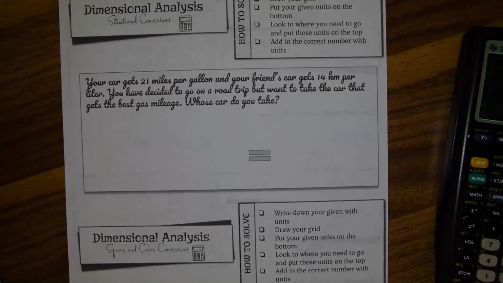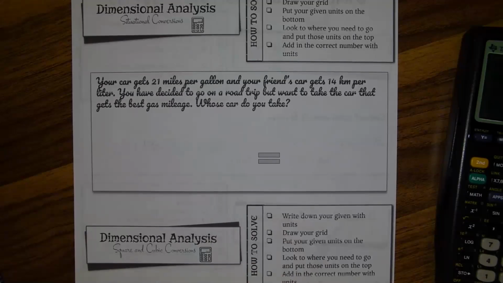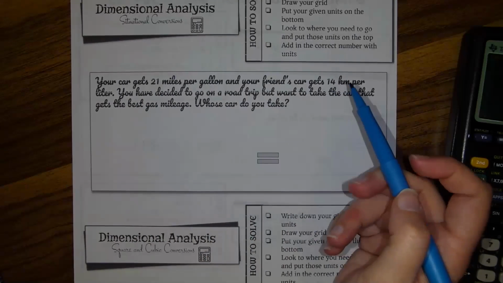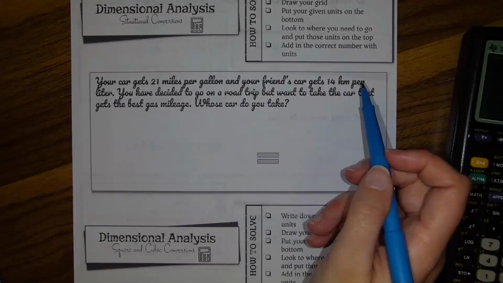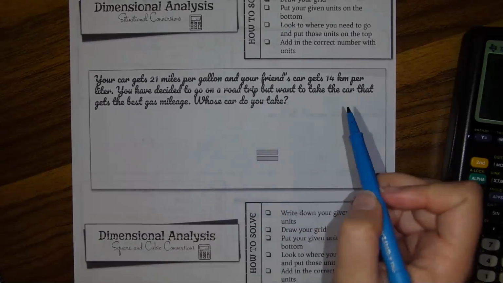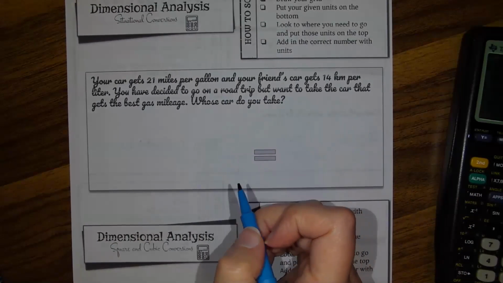Okay. Now we might have some situational conversions, in which case I may not be able to give you the exact answer or the exact grid, because it depends on how you approach the situational conversion. So your car gets 21 miles per gallon and your friend's car gets 14 kilometers per liter. You have decided to go on a road trip, but want to take the car that gets the best gas mileage. Whose car do you take?